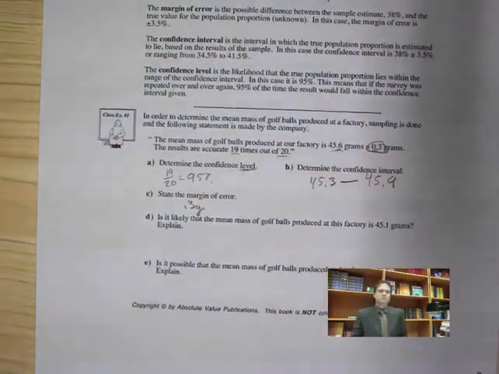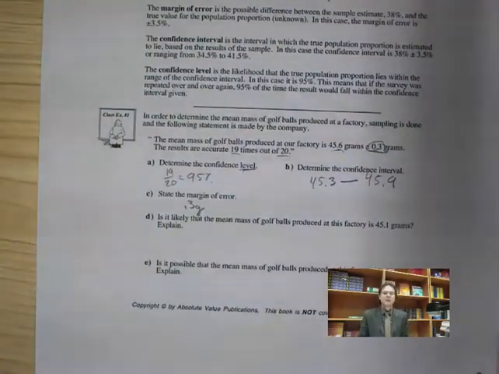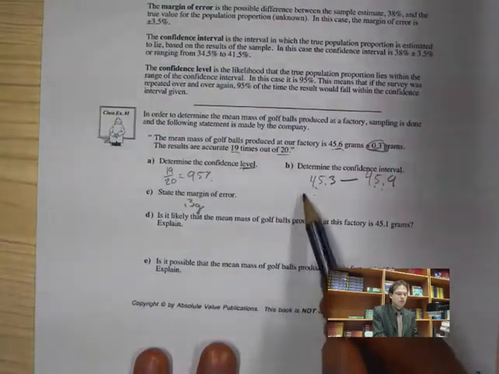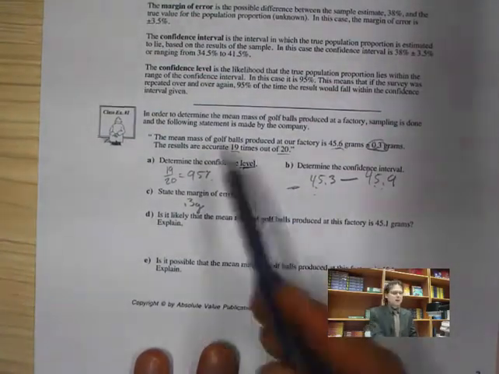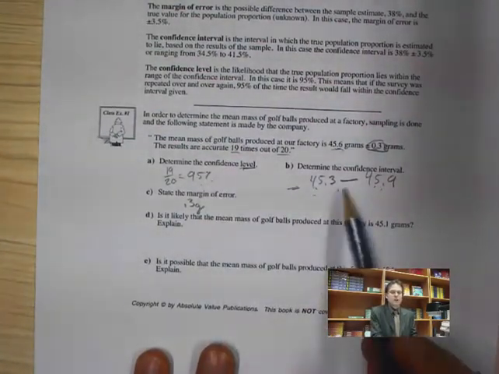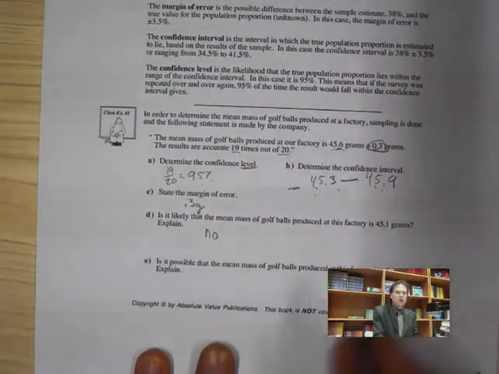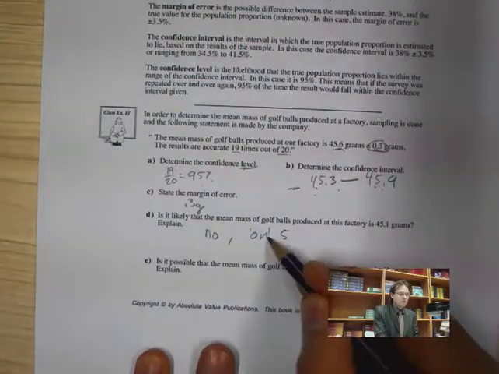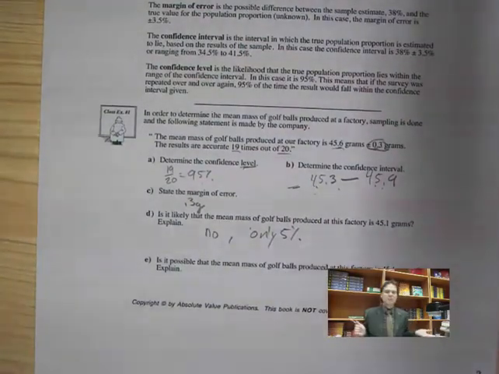Okay? Next one says, is it likely that the mean mass of golf balls produced at this factory is 45.1 grams? Well, 45.1 isn't in here, is it? It's too low. It's somewhere over here. And 95% of them are in there. So no, it is not likely. There's only a 5% chance that that happens. So that's not likely at all.